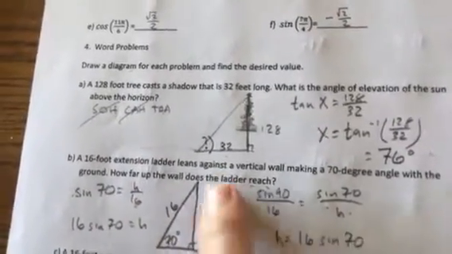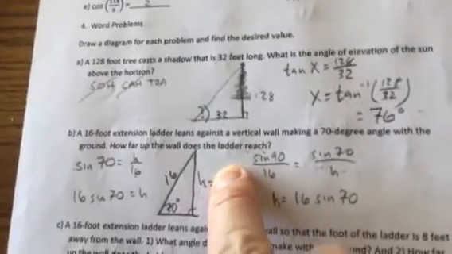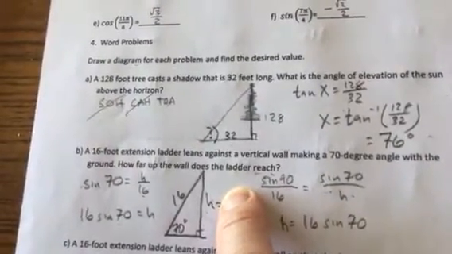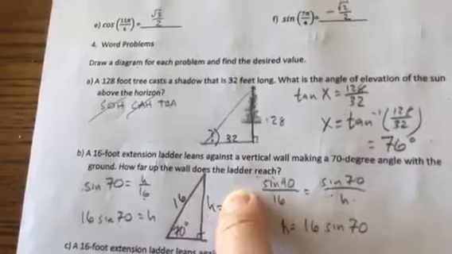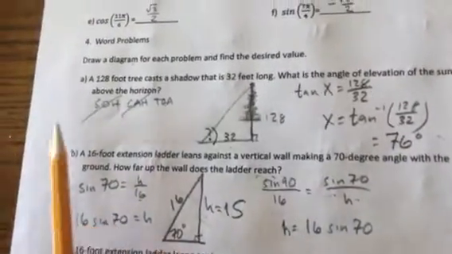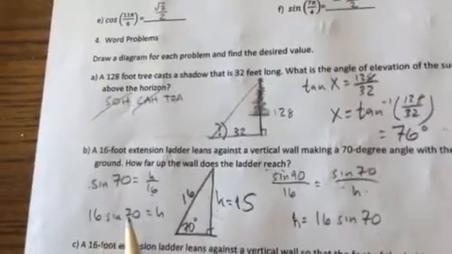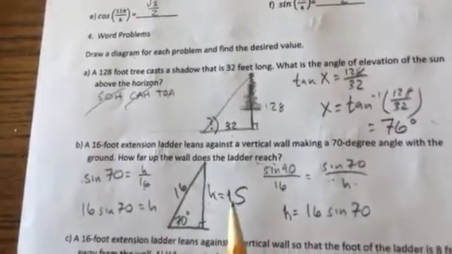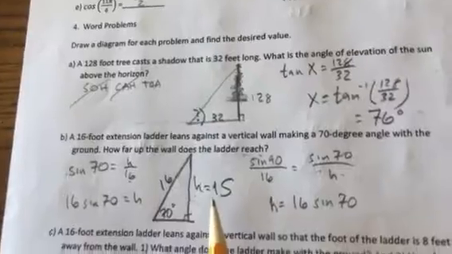I don't know that it's 15 yet. I haven't figured that out. But there is my equation. Sine of 70 is h over 16. So I'm trying to get the h by itself, so I multiply both sides by 16, and 16 times this, there we are, 16 times the sine of 70 is almost exactly 15. Not quite, but pretty darn close.